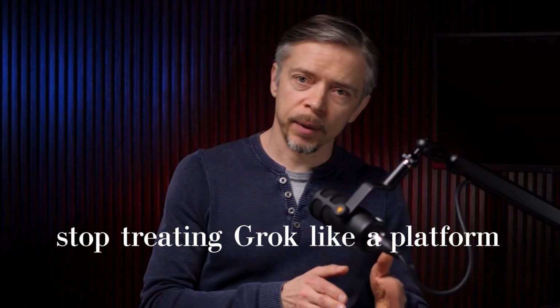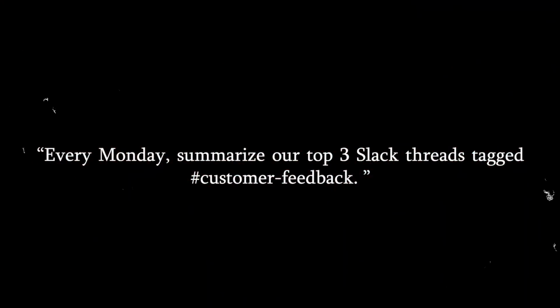Here's a mind shift worth making. Stop treating Grok like a platform. Start treating it like a team member. Give it weekly assignments. Set deadlines. Track progress. Example: every Monday, summarize our top 3 Slack threads tagged #customer feedback. Format into short bullets. Highlight anything repeated or urgent.